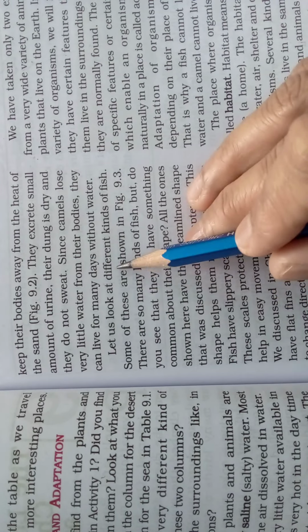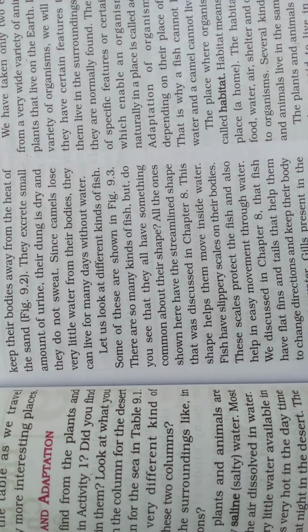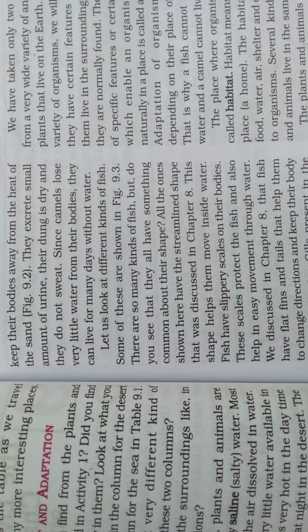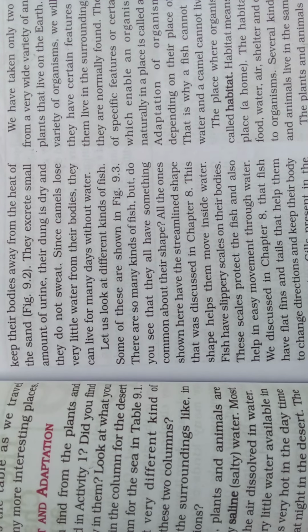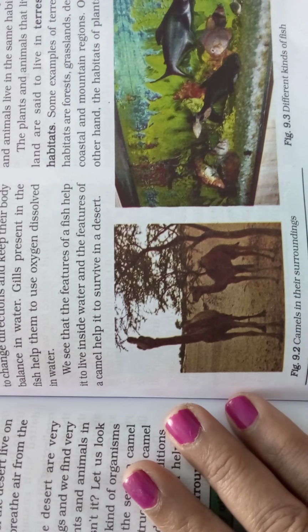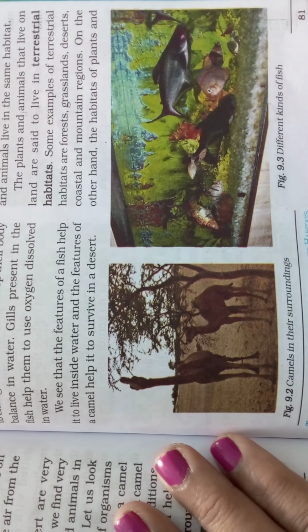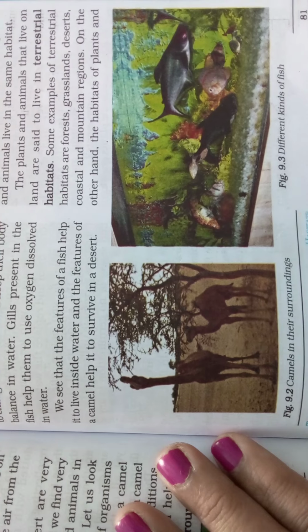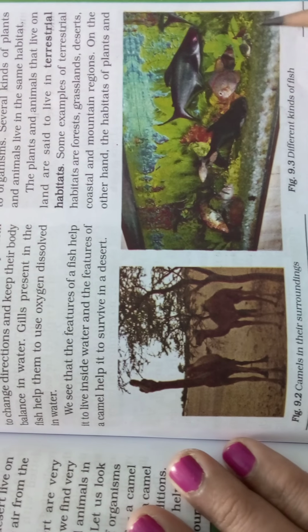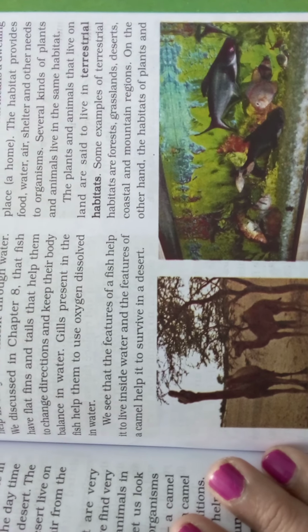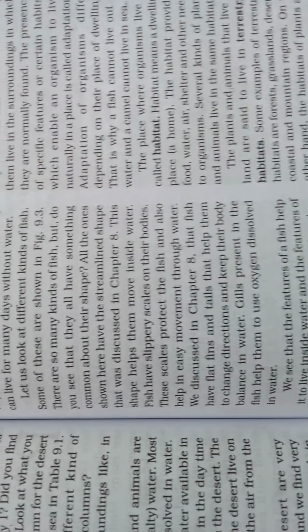Let us look at different kinds of fish. Come, we will see how they can live in the sea. Look here, I will show the picture of the camel, and these are all the animals that we are taking in different surroundings: the camels in the desert and the fishes in the sea. Come, we will see about the fish now.